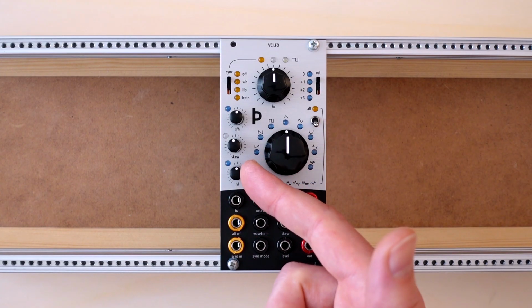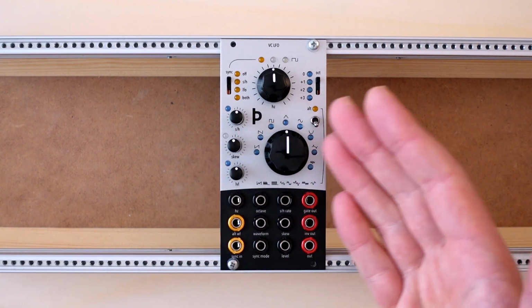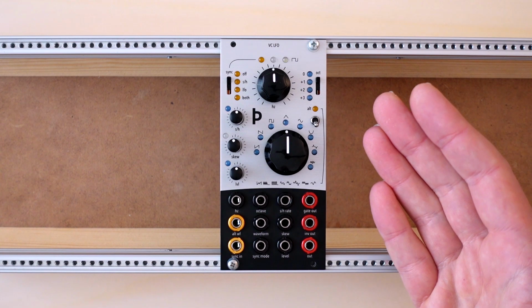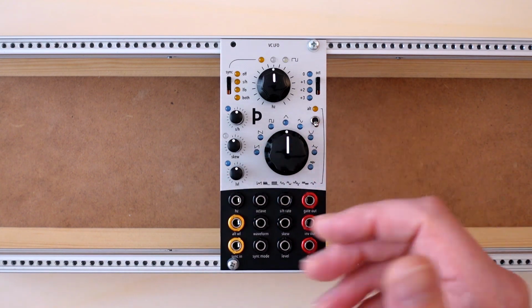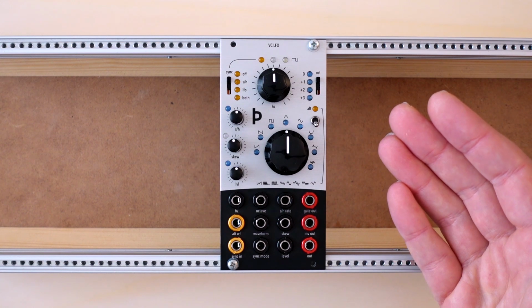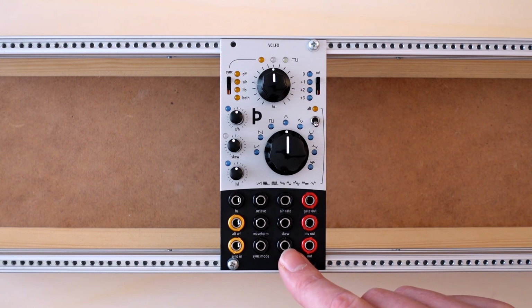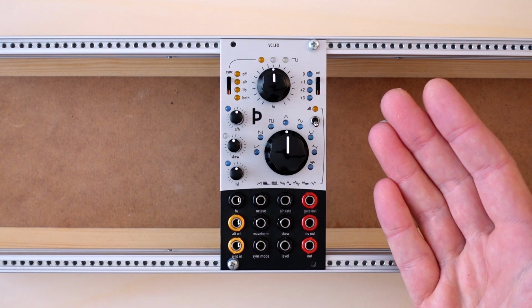Then there's a level control. This is an internal VCA before the output of the module. You can use it manually, so no attenuation on the destination is needed. Or use the voltage control input here to add a simple delay, for example. Or add complex motion to the modulation amount.